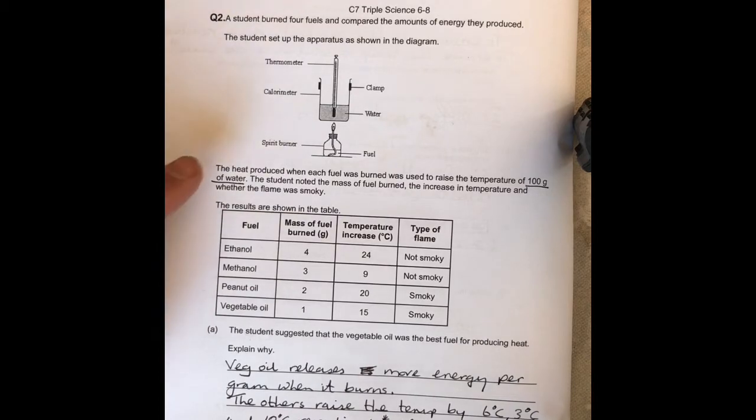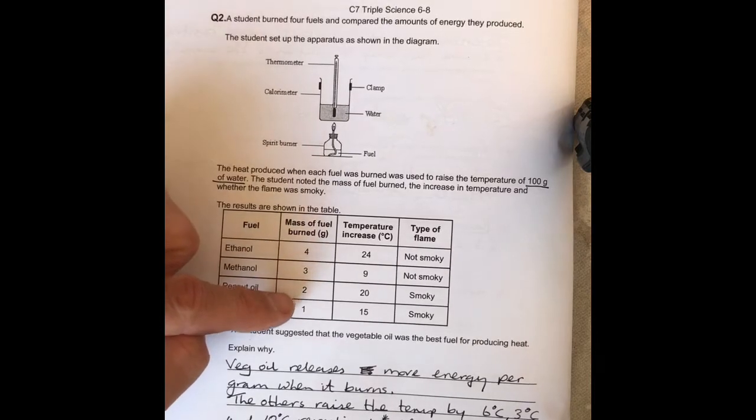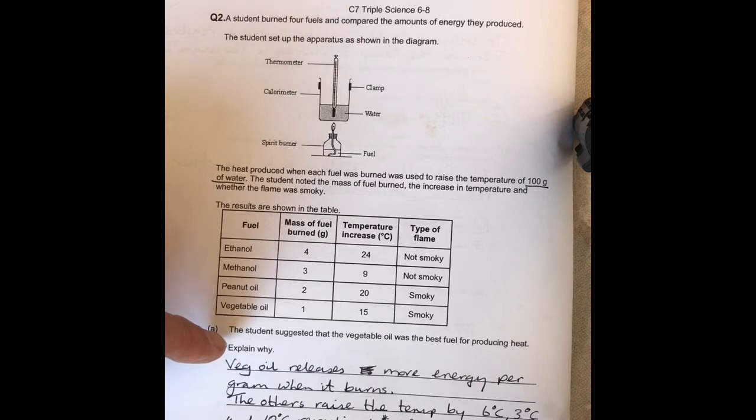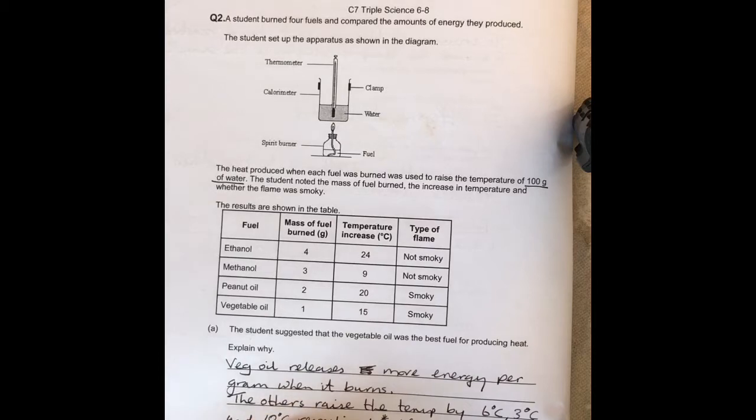Okay, so here we have vegetable oil, peanut oil, methanol and ethanol all being burned. The mass burned in each case is given and the temperature increase is given. They ask us to suggest that vegetable oil was the best fuel for producing heat, and that is because it releases more energy per gram when it burns. Well, how do we know that? Because the others raise the temperature by 6 degrees, 3 degrees and 10 degrees respectively per gram. Vegetable oil raises the temperature by 15.